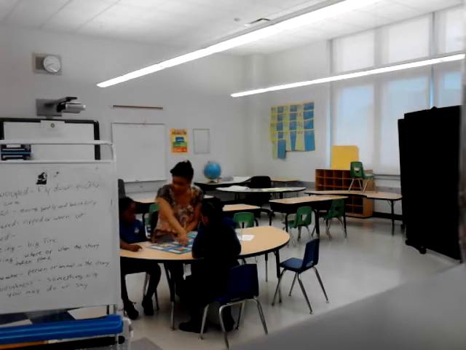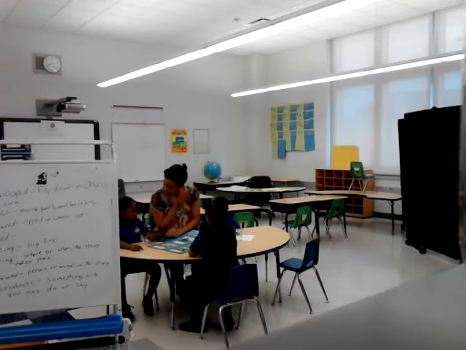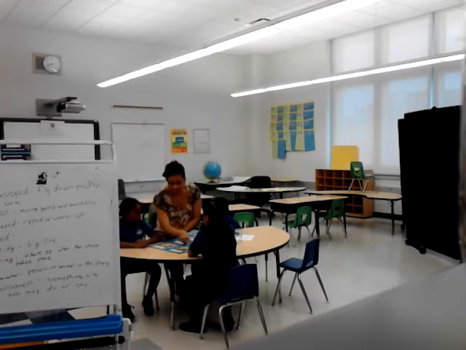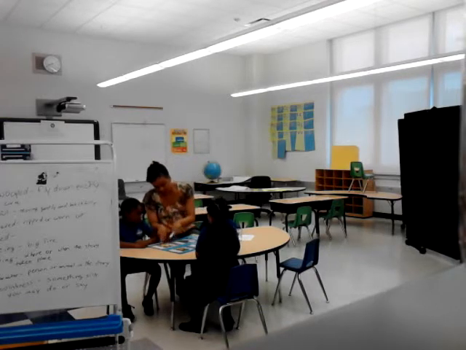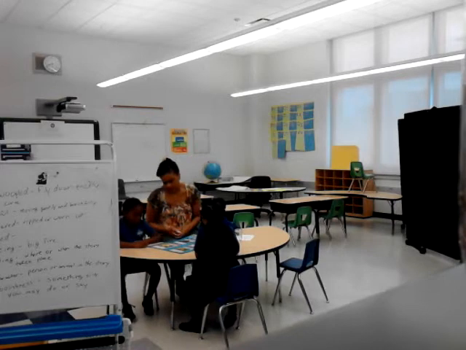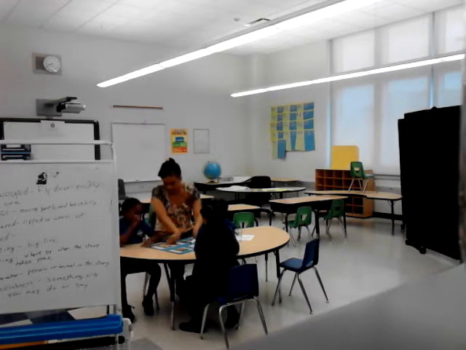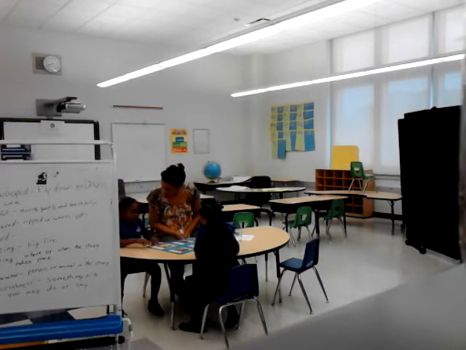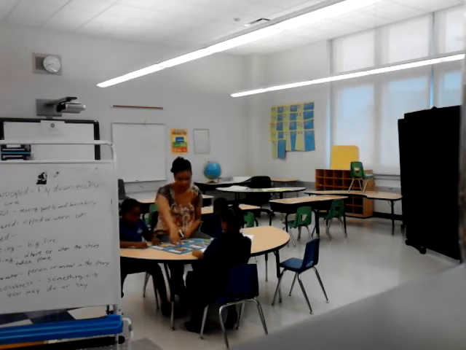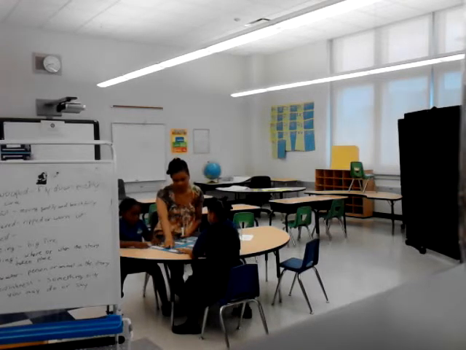The problem and solution are the plot of the story. That's what happens in the story. So the problem shows what happens and explains the problem in the story. What was the problem in the Three Little Pigs? Who remembers what the problem was? The wolf said he was going to blow the house down. That was the problem.